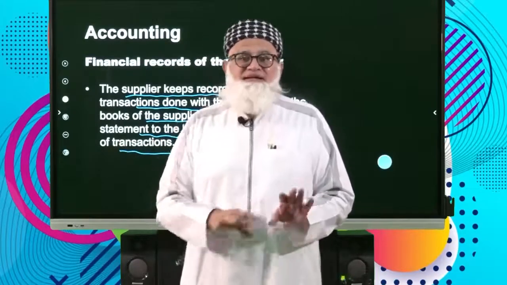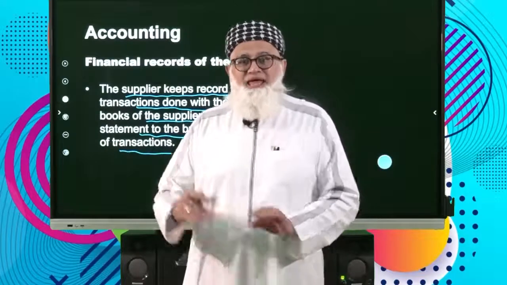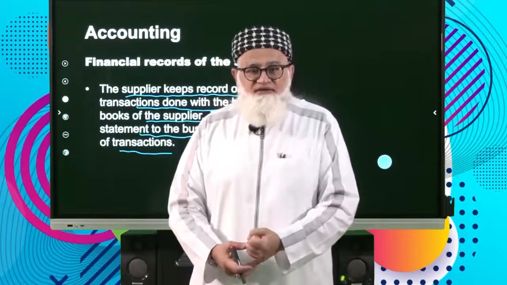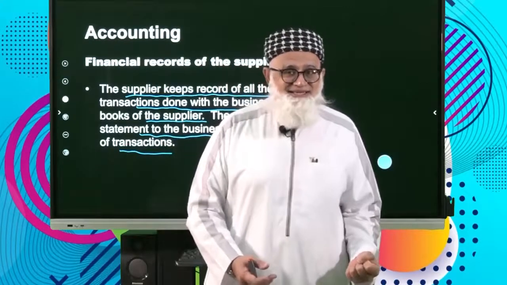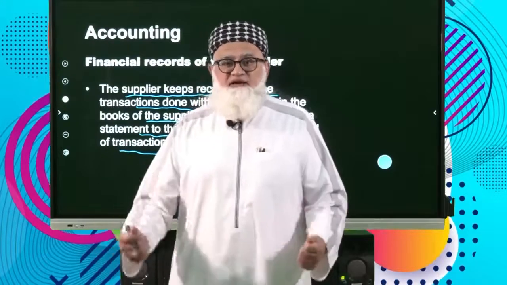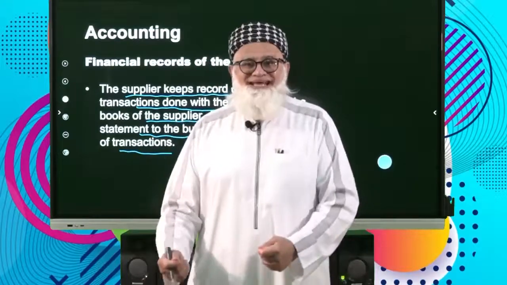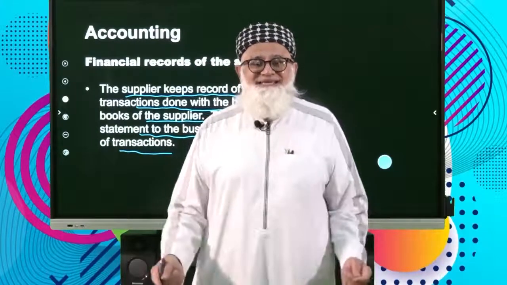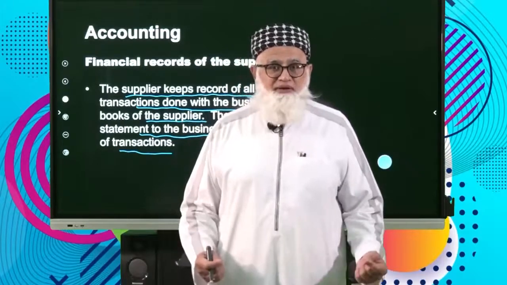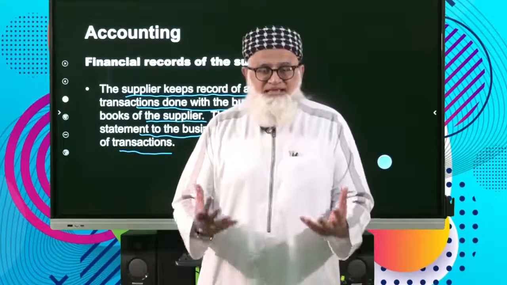But at the same token, ABC Traders will keep a record of the transactions that they have entered into with us. Clearly you can see what they will then do at the end of the month. They will send us a statement indicating the amount of monies that are due to them. So understand the basis of this reconciliation.